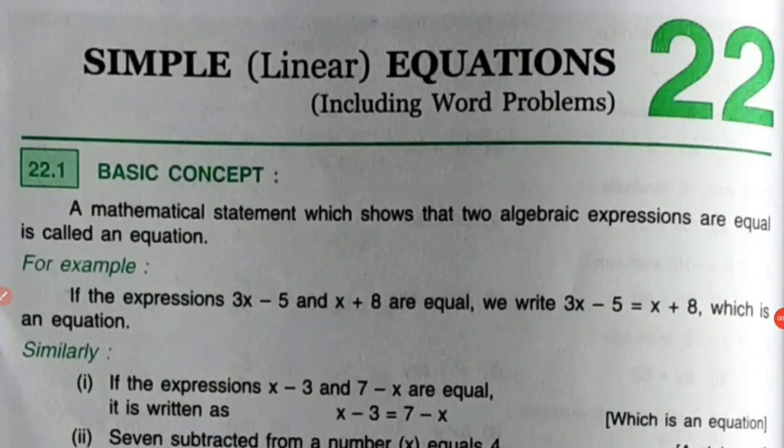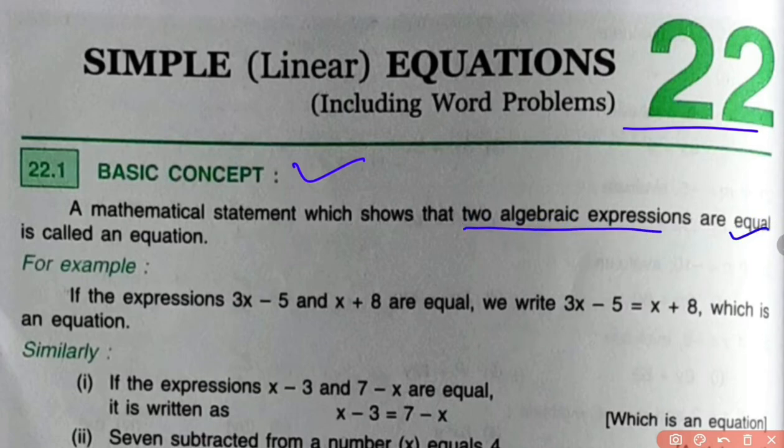This video is for class 6 mathematics, and today we are doing simple linear equations from the portion algebra. This is chapter number 22. So let us come to its basic concept. A mathematical statement which shows that two algebraic expressions are equal, then it's called an equation.